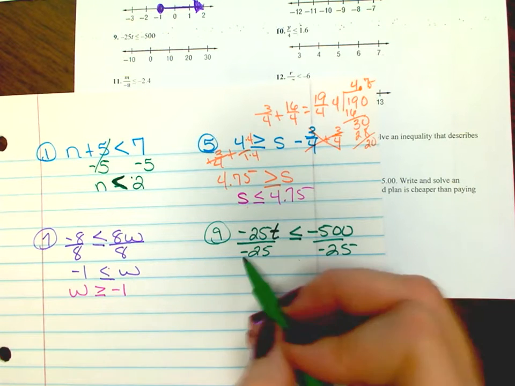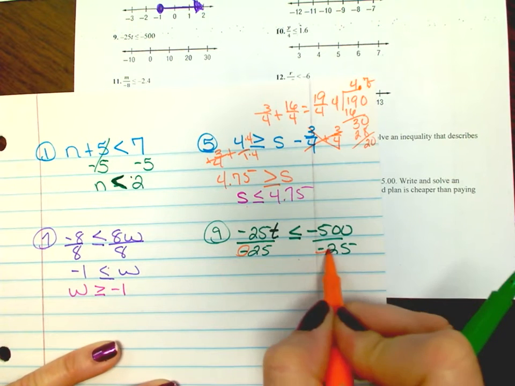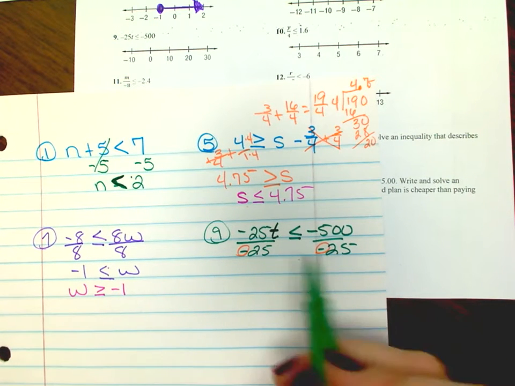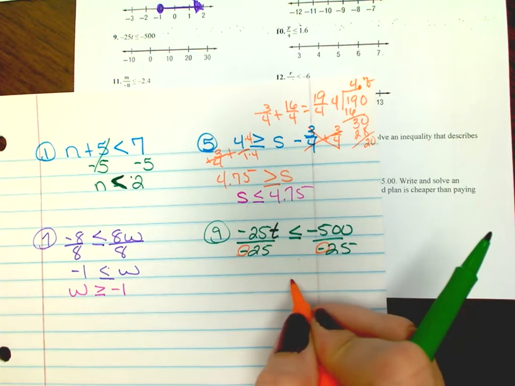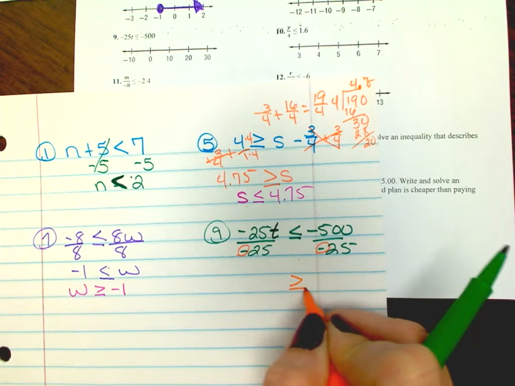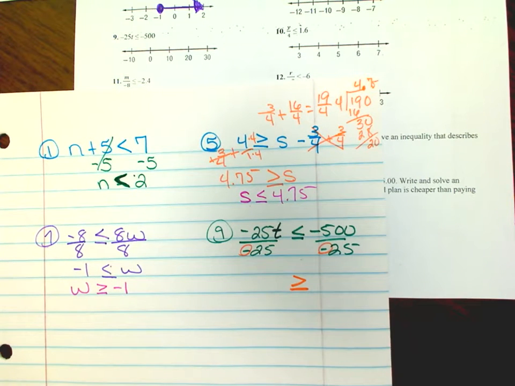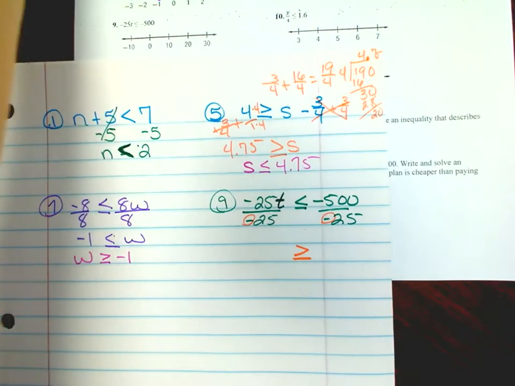Now when you do that, when you're carrying this negative over, it is going to affect your inequality. Your inequality switches, okay? So it's going to be now facing this way. I would do that before you did anything else, because I don't want you to forget that.